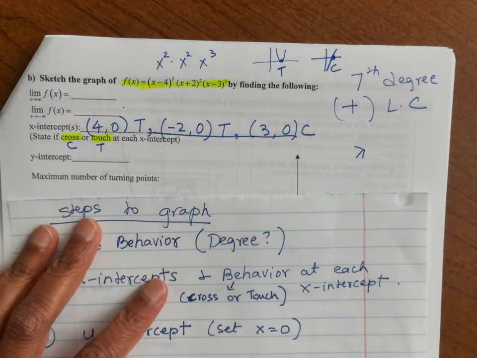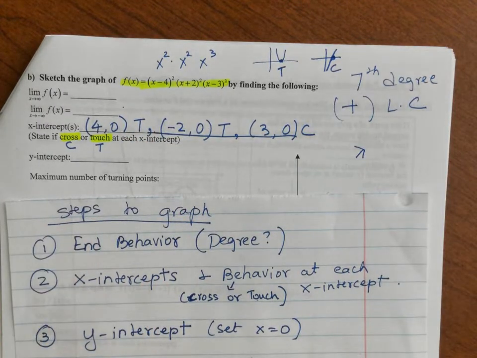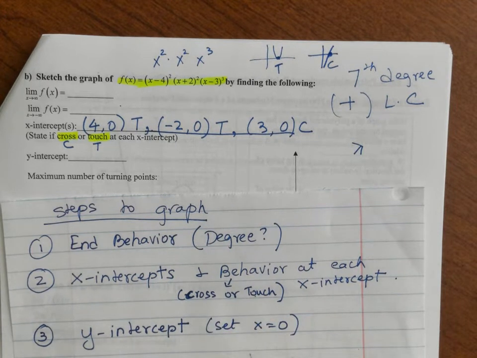Is everybody clear? What do we mean by cross and touch? You're basically crossing or touching the x-axis because it's an x-intercept. So you are basically talking in terms of the x-intercept. Antonio, yes. So every even number is touched. Yes. And odd is crossed. Correct.